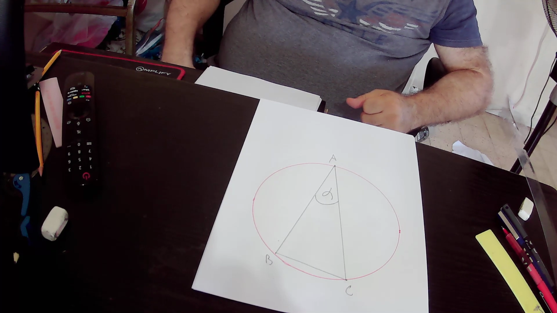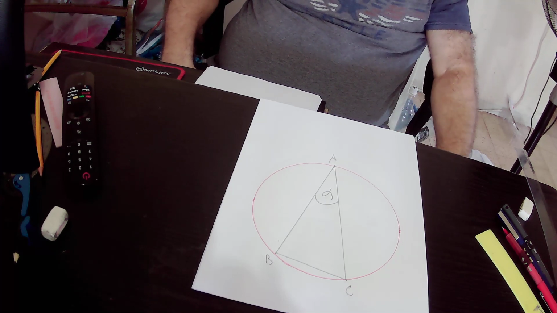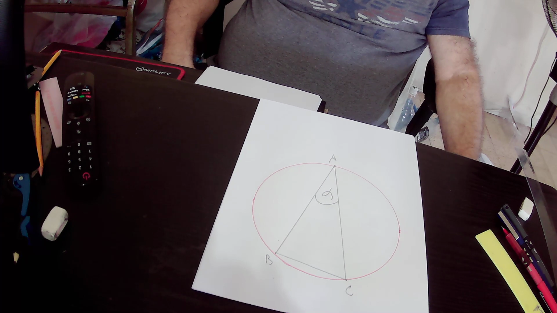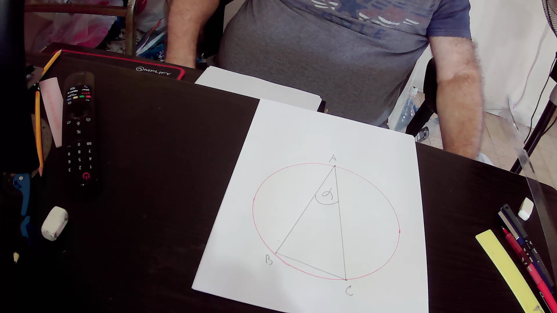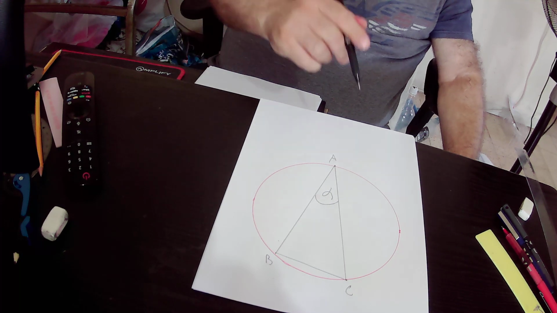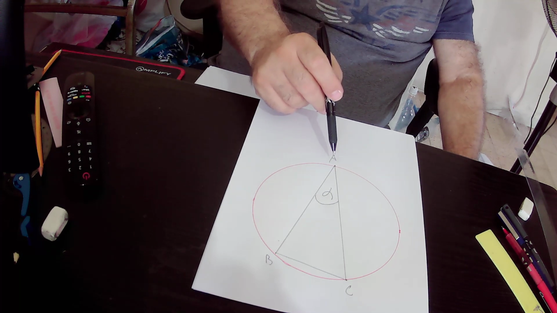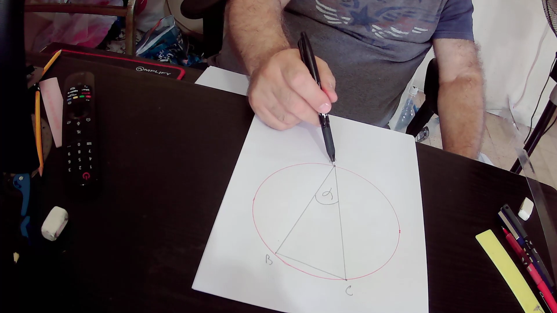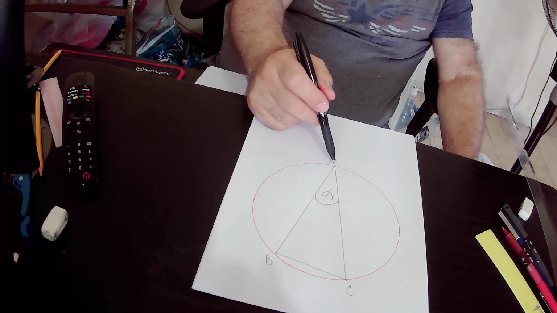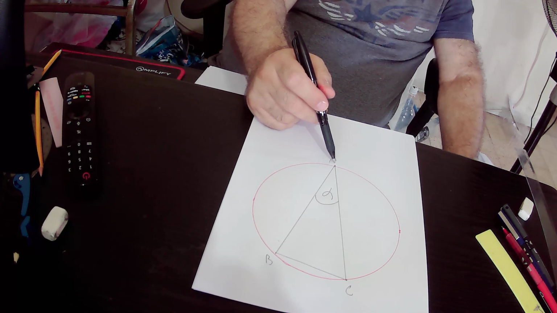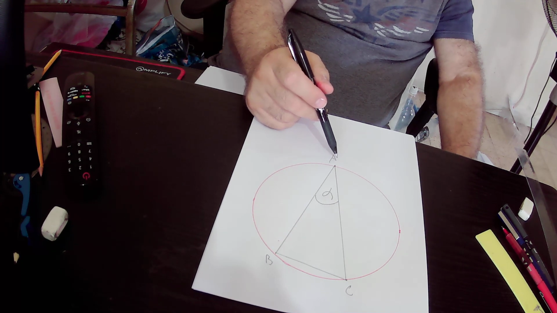And so a peripheral angle is an angle inside the circle. Its vertex is on the circle, and point A is on the circle, and point A is also the vertex of angle alpha, and its arms are chords in the circle.